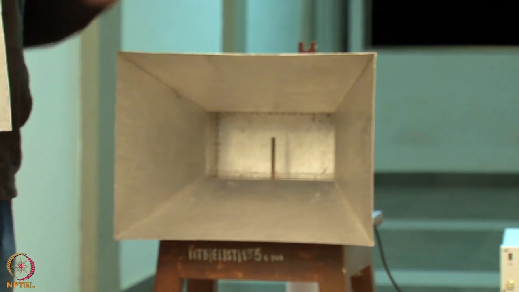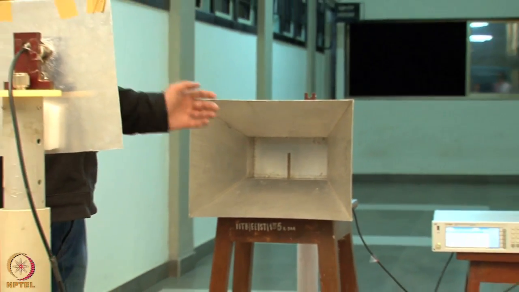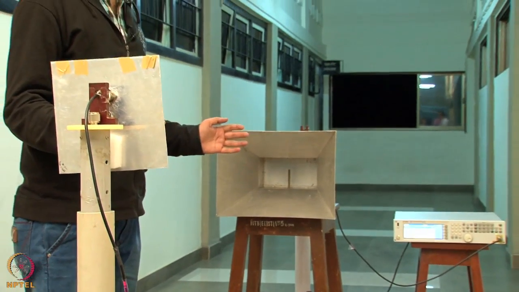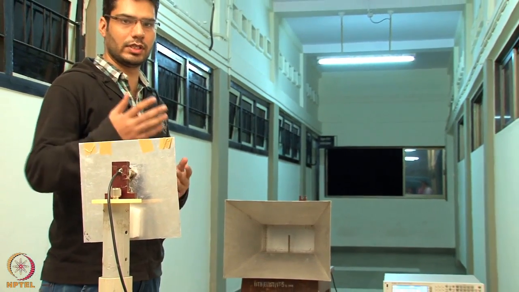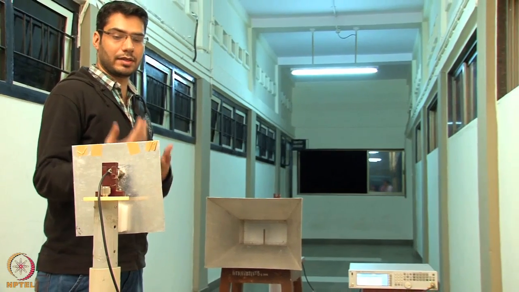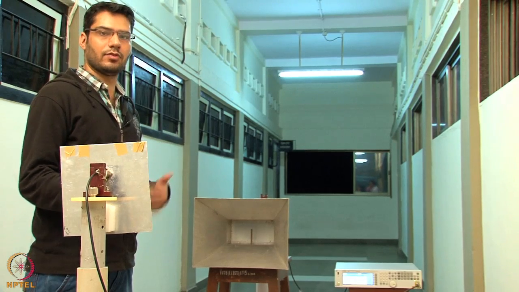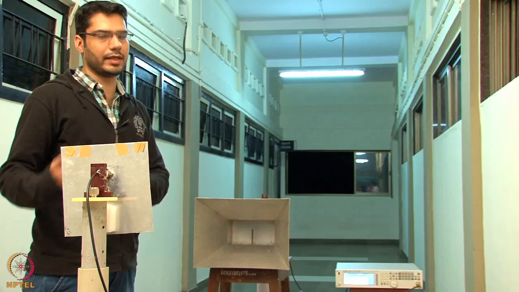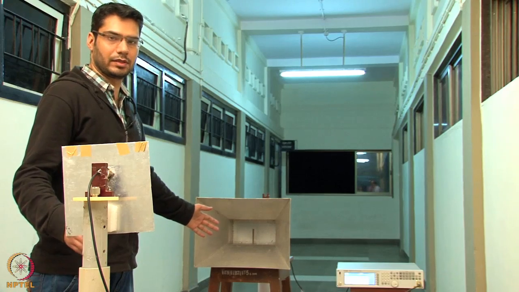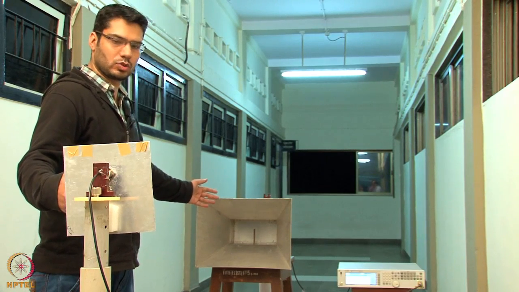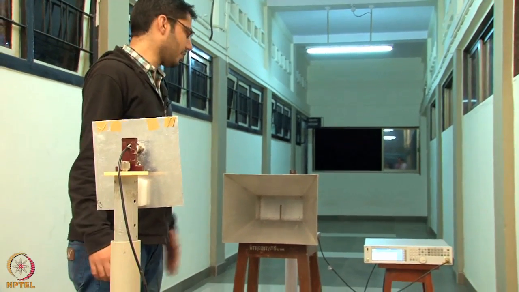To calculate the gain of our given antenna, we will first place these two antennas at far field distance. The far field distance you can calculate using the formula 2D squared by lambda. At 900 MHz, the far field distance will be approximately 1.8 meters. So we have taken an approximate distance of 2 meters. So the distance between these two antennas is 2 meters. This is our given antenna, this is our reference antenna.